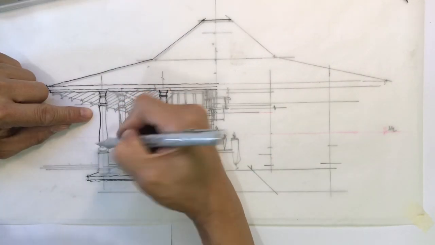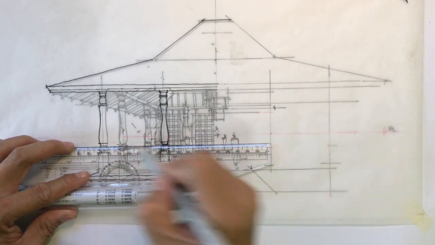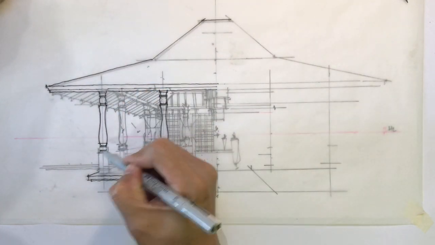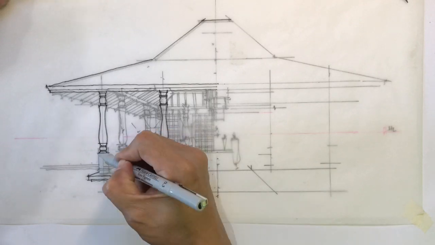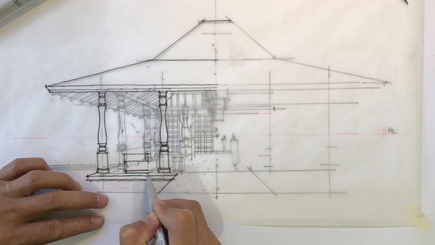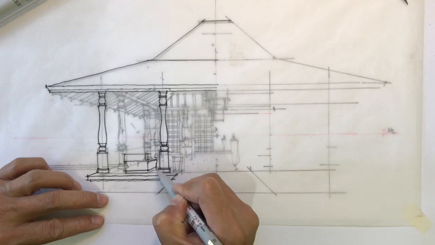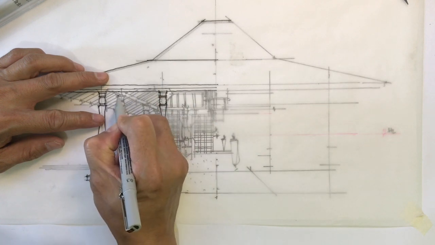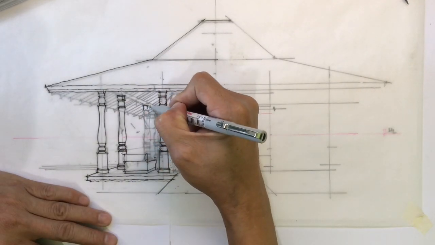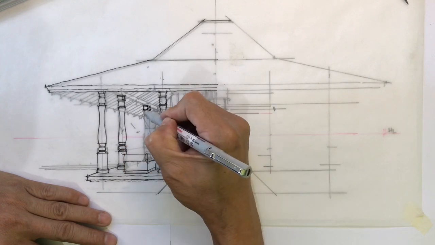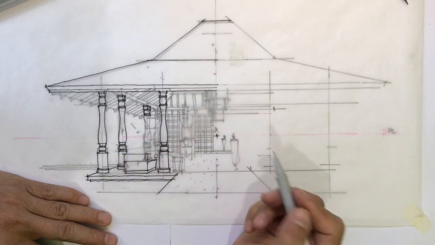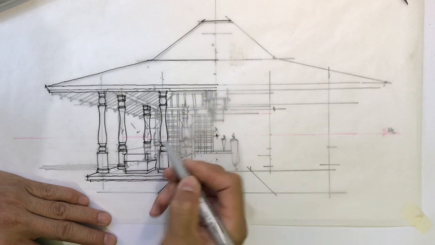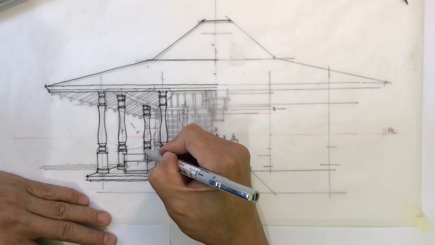You can always use your rolling ruler to help you with the reference line. So I use a combination, sometimes freehand, sometimes with the use of a rolling ruler. Now when you start to do the furniture, you have to be careful with the scale, with the sizes of this furniture in relation to the space. We just trace it and we will have that smooth squiggle lines, and the drawing behind will guide you.